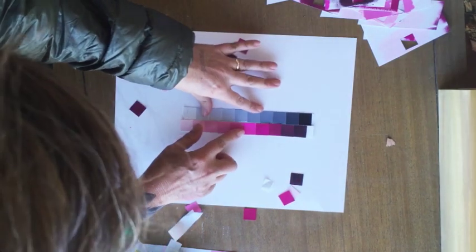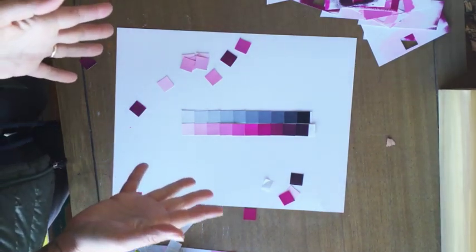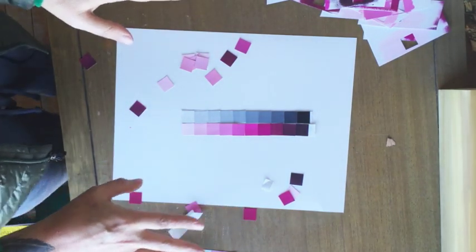Okay, so here we have it. First one, red violet. Hallelujah. Only 11 more to go.